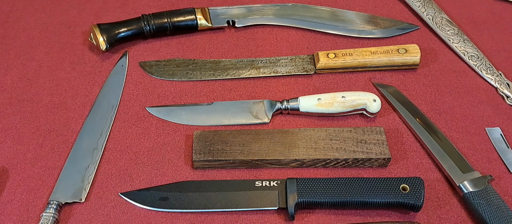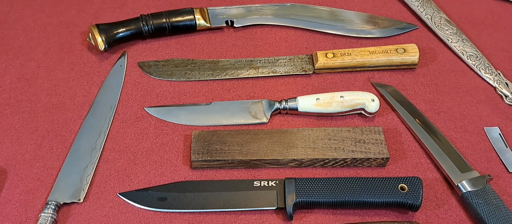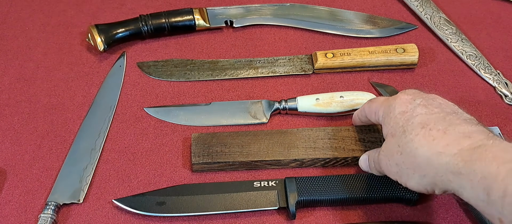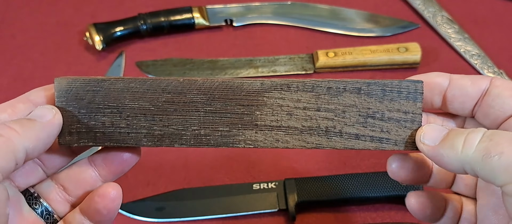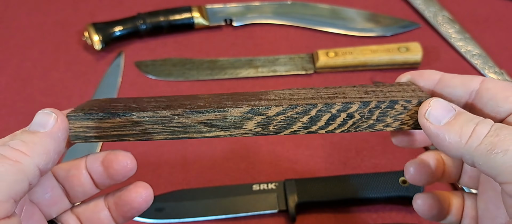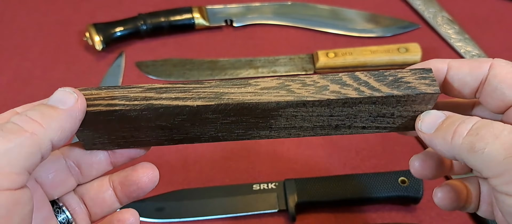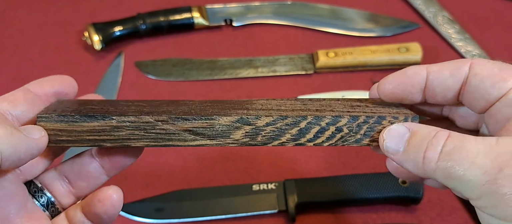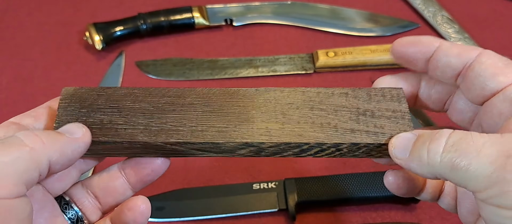Again, I'm not going to get into a lot of the exotic blades, but basically blades start out as a three-dimensional piece of work. This is a block of African blackwood, and really cool. I'm going to make some scales out of this.